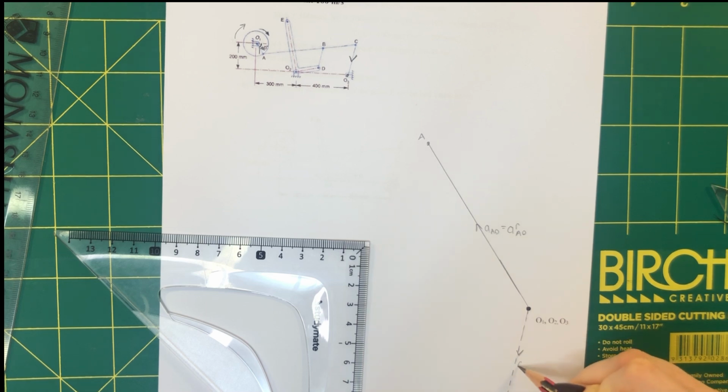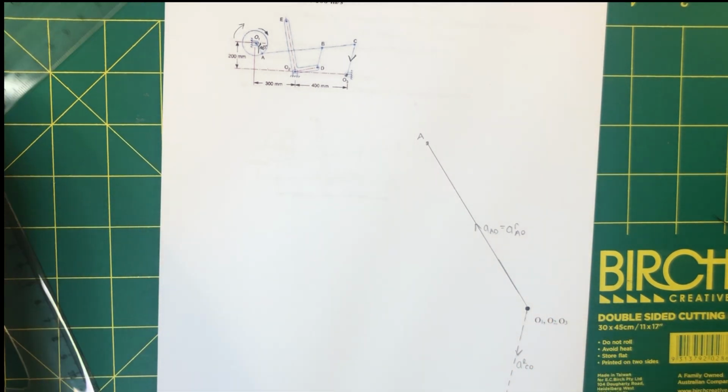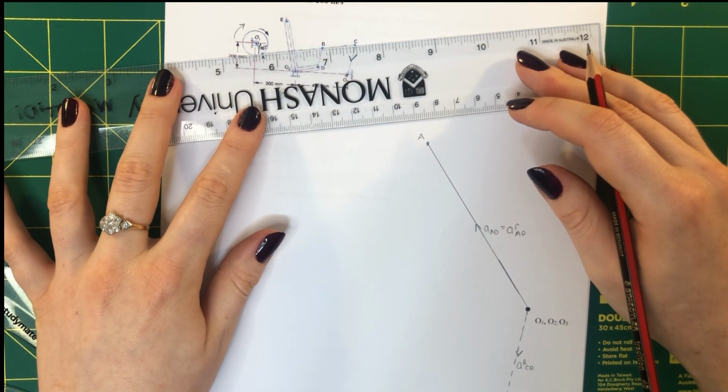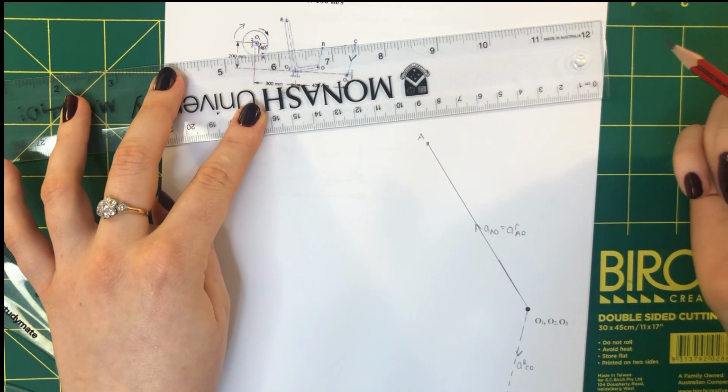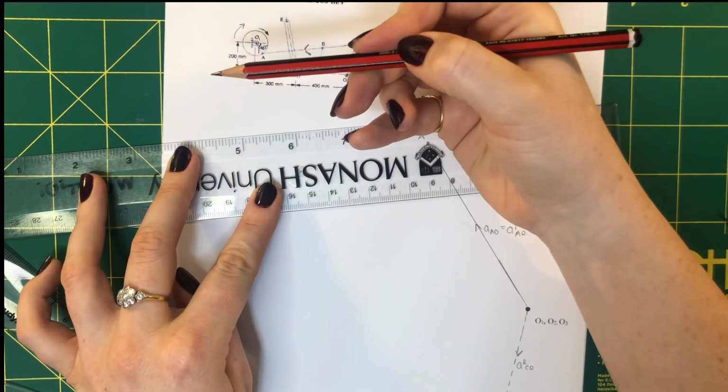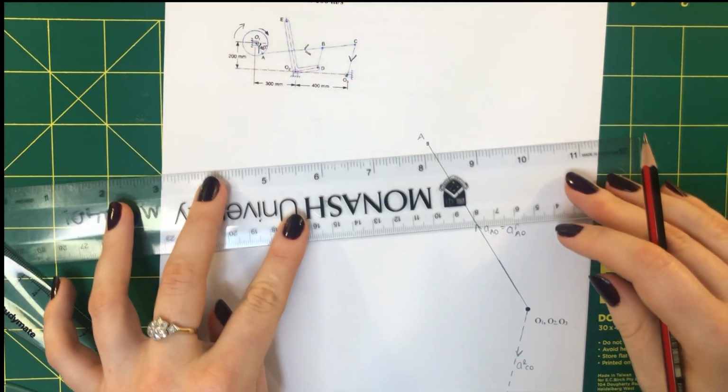And radial CO. Now I'm drawing in the radial line of C relative to A, ruler along the link CA. This means C is rotating about point A. Towards the center of rotation, my line goes to the left.